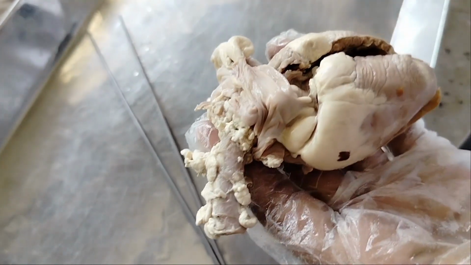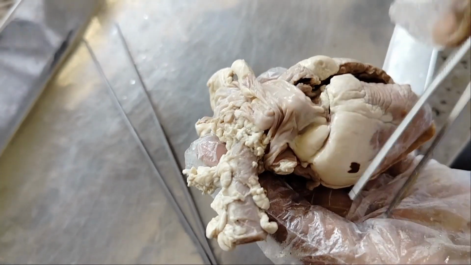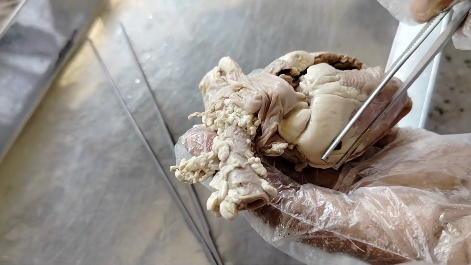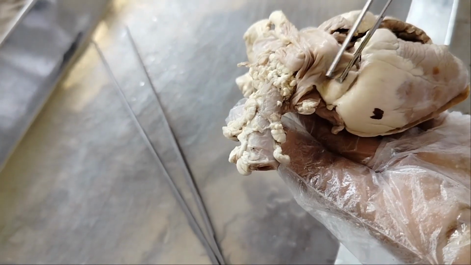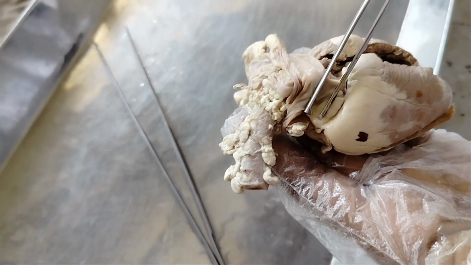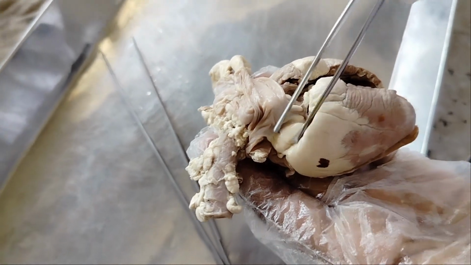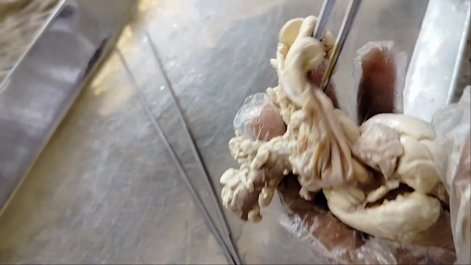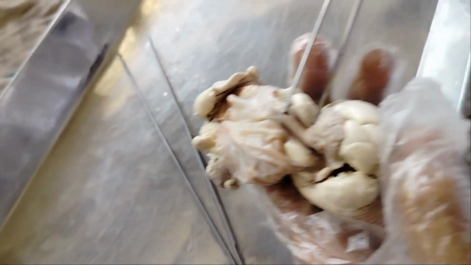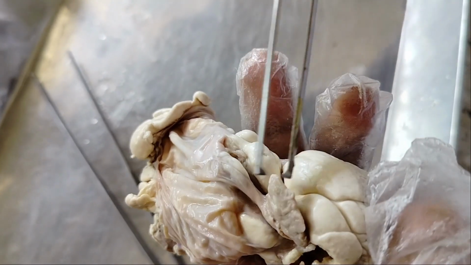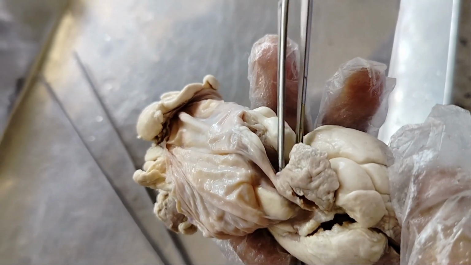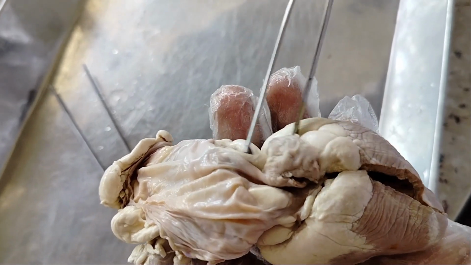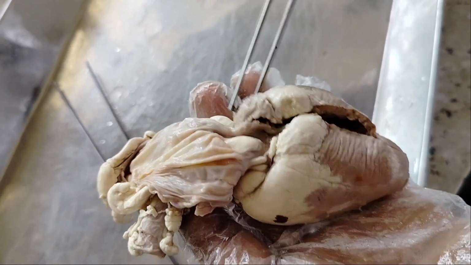Now this is the right side of the heart, and this is the left side of the heart. On the right side the atrium present here is called the right atrium, as it is present on the right side. Similarly, this part is called the left atrium, as it is present on the left side, and this part is called the left auricle.